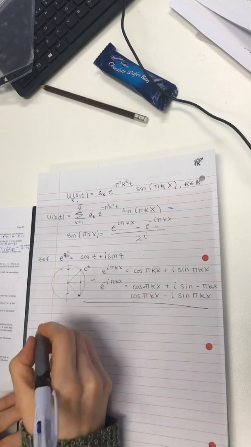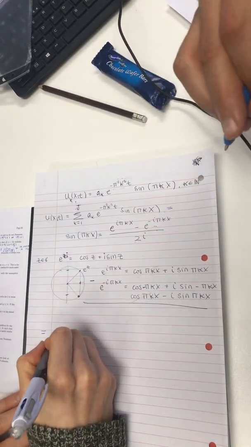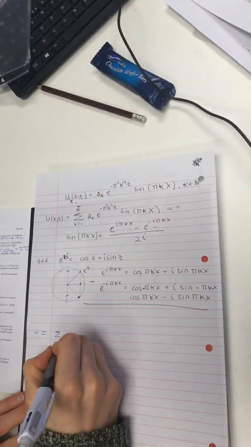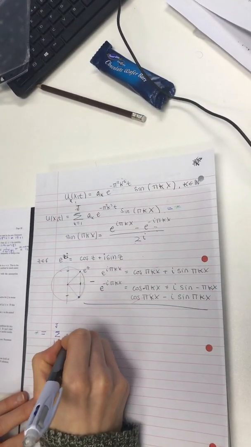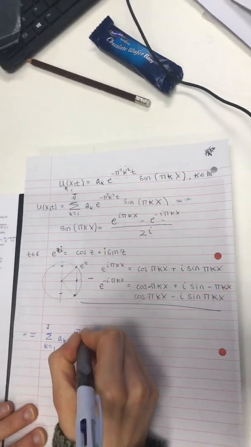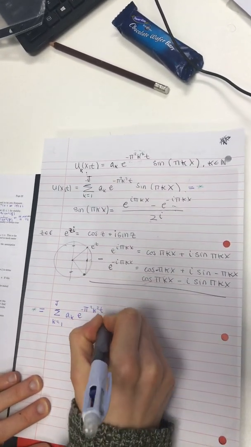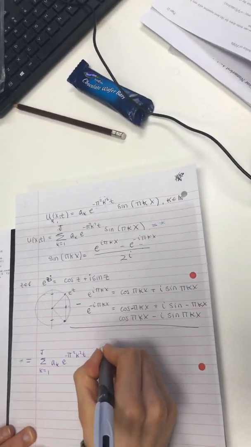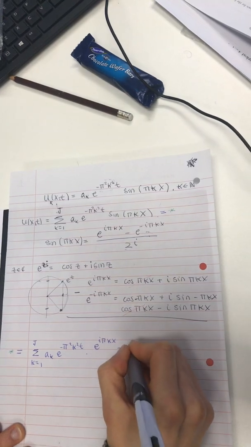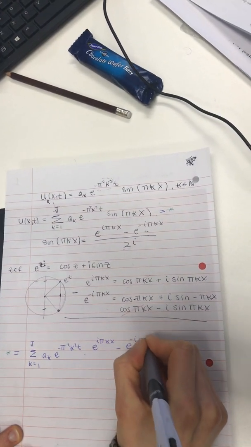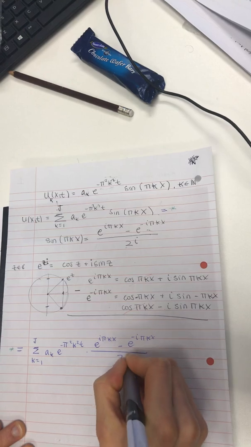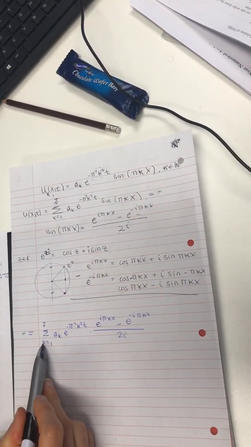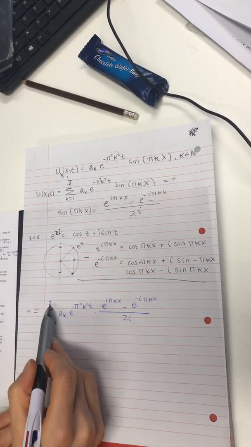Then we have the sum of k equals 1 to j of ak e to the minus pi squared k squared t, multiplied by e to the I pi kx minus e to the minus I pi kx over 2i. In our case k runs from 1 to j.